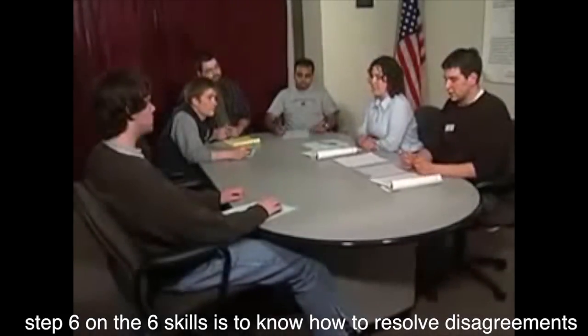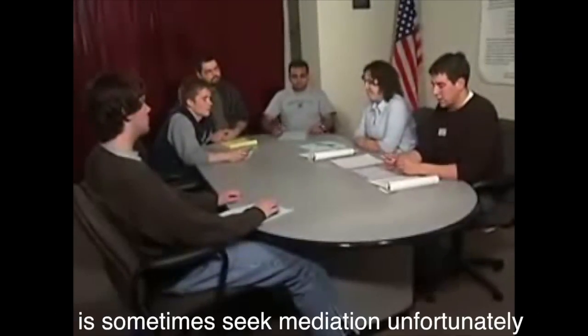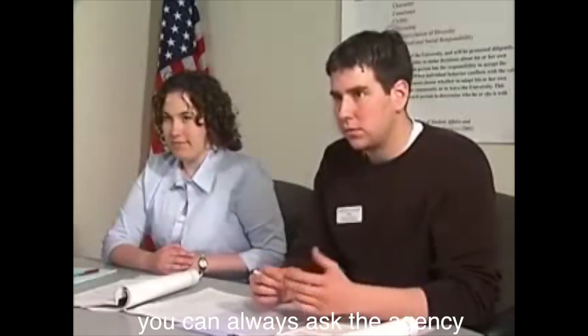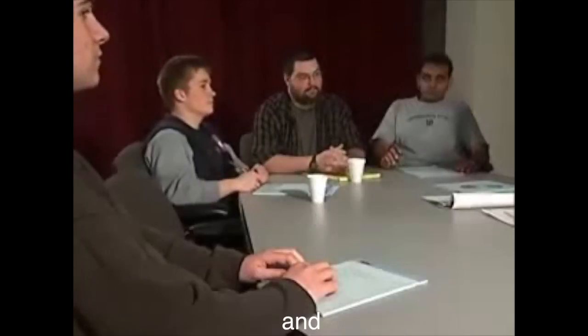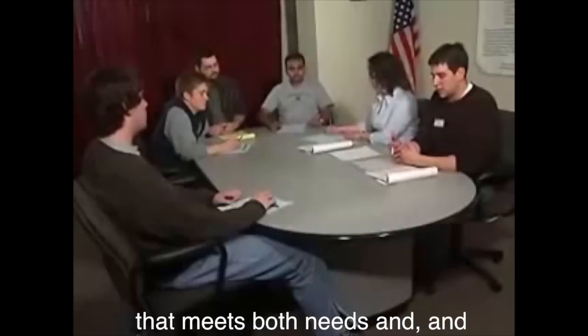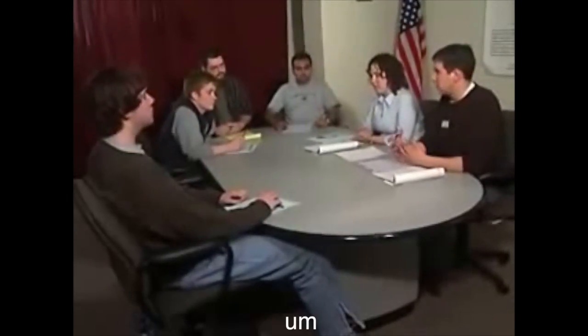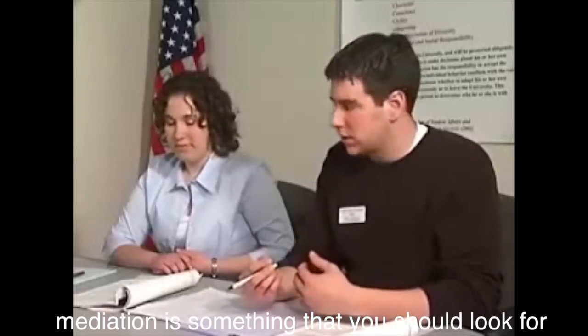Step 6 of the 6 skills is to know how to resolve disagreements. One of the things that you might need to learn how to do is sometimes seek mediation, unfortunately. If you're not able to find a way to resolve things in a different format, you can always ask the agency or whatever company you're working with for mediation, and they'll find somebody who's a neutral party to sit down and talk to both sides and try to come to some sort of resolution that meets both needs and really will help you. So it's always important to try to find other ways to solve a disagreement besides mediation, but if you need to, then mediation is something that you should look for.